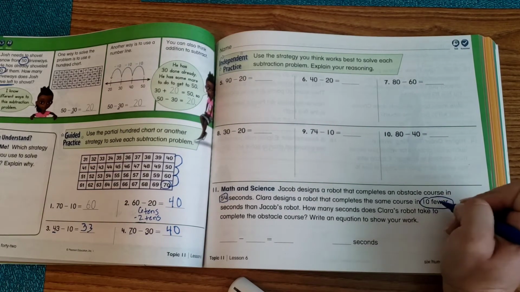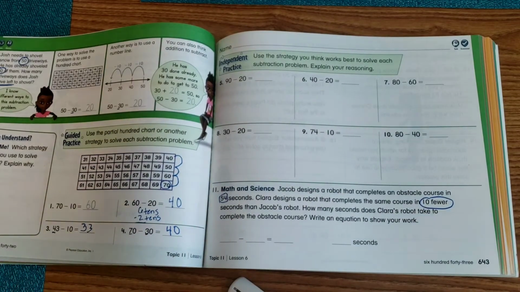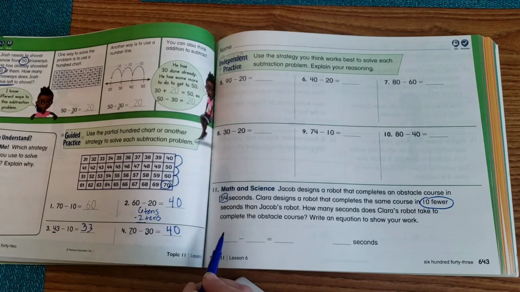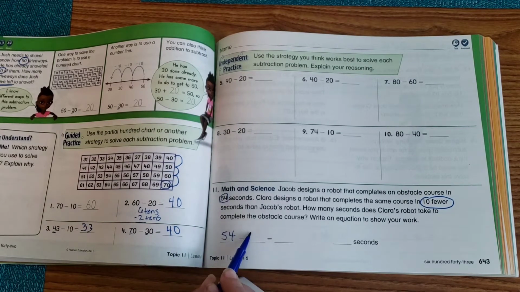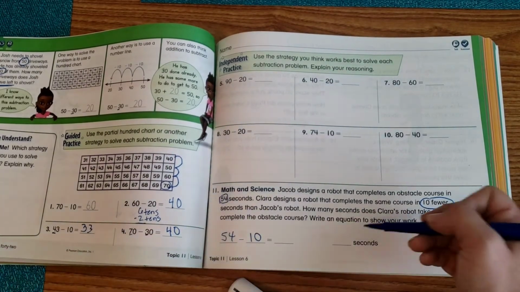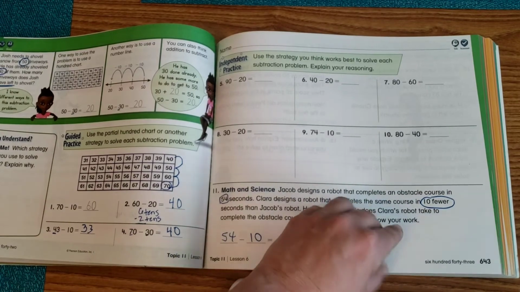So 10 fewer is another way of saying 10 less. How many seconds does Clara's robot take to complete the obstacle course? Here we need to plug in our numbers. So this one is 54 seconds. Clara's is 10 less. And then you're going to put your answer in here. And you're also going to put that same answer right in there.